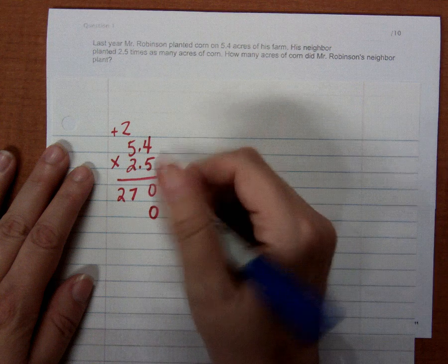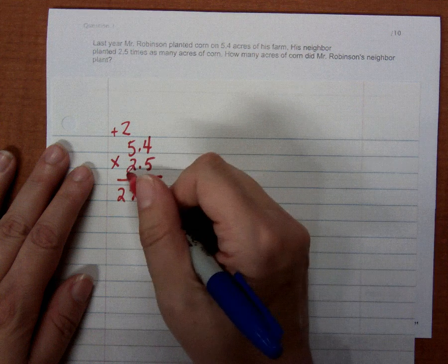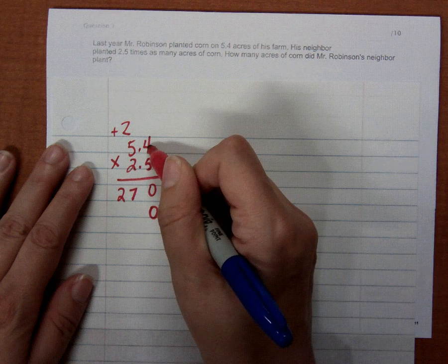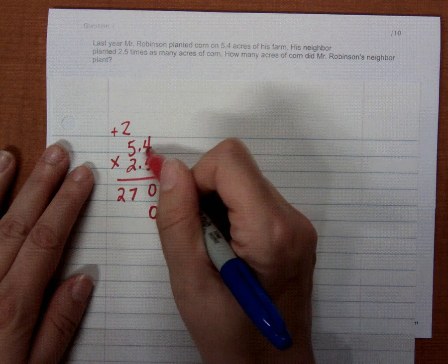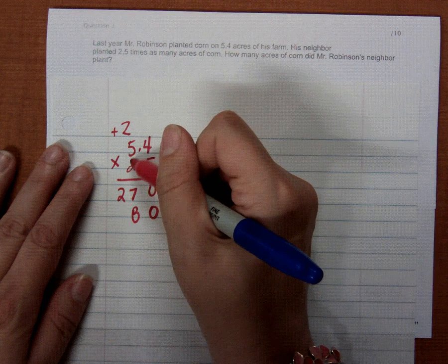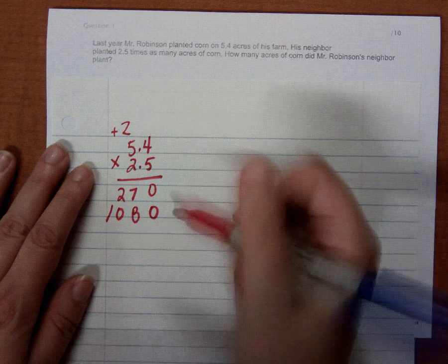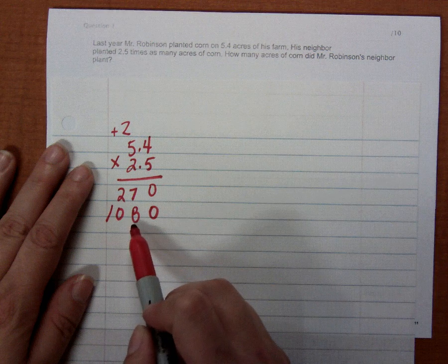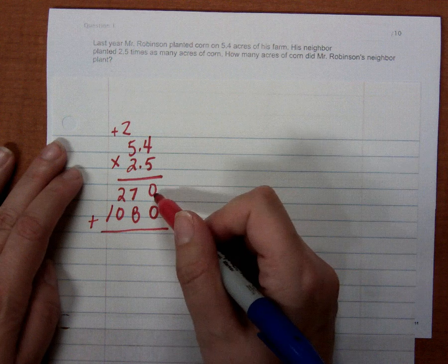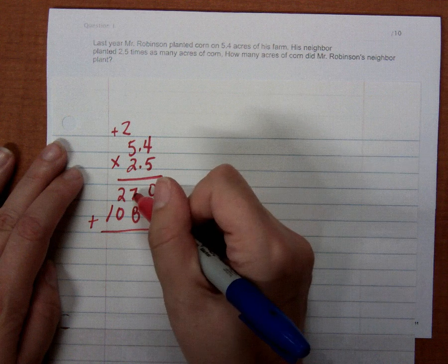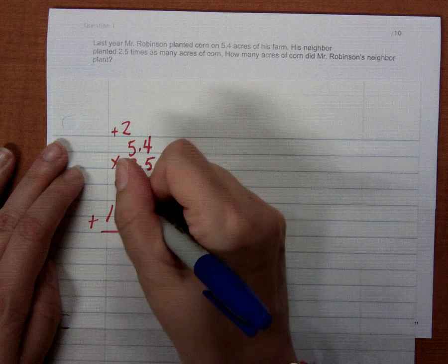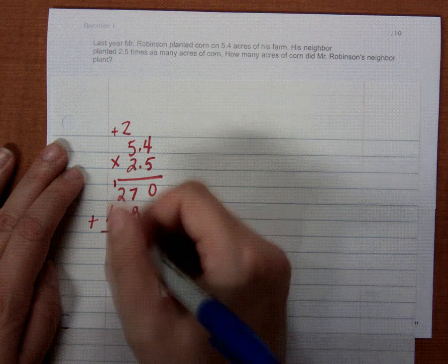Remember, we're going to add a 0 because we're moving to the tens place. 2 times 4 is 8. And then 2 times 5 is 10. So we got 1080. 0 plus 0 is 0. And then 7 plus 8 is 15. 1 plus 2 is 3. And then 1.